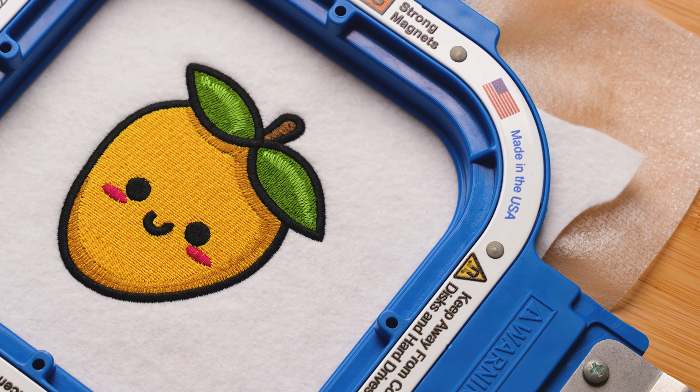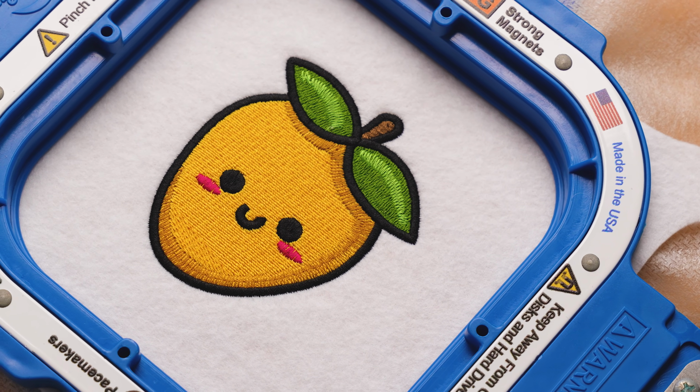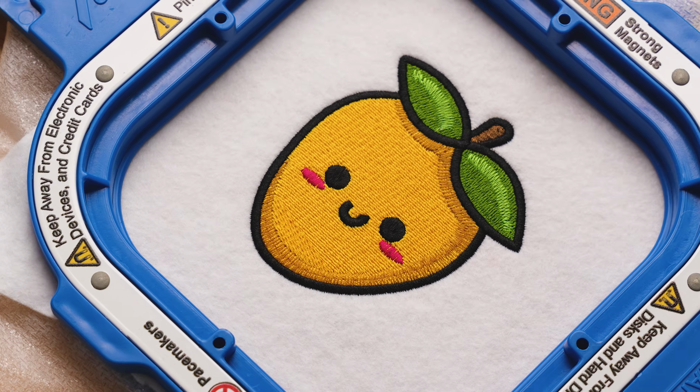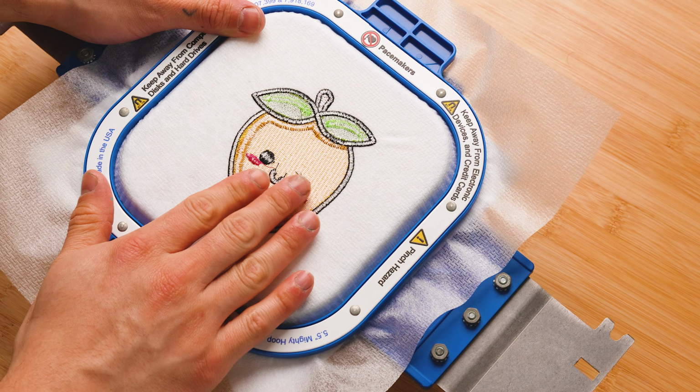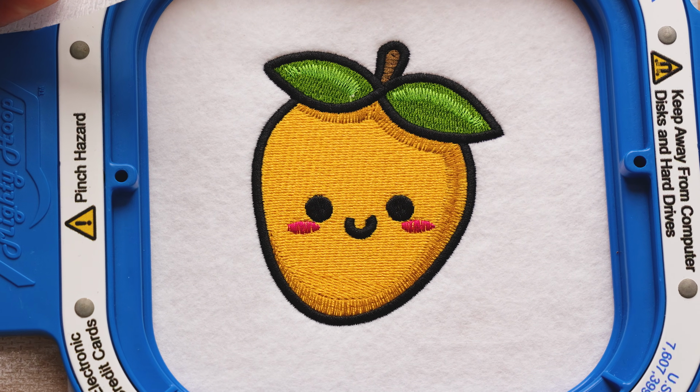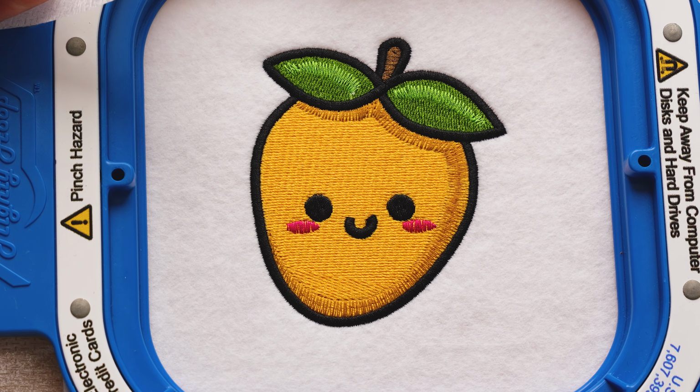And there you go, guys. That's the final result of this super cute mango design, all embroidered out. It had no break threads or gaps whatsoever. A really cool design ready to be embroidered on my canvas fabric.